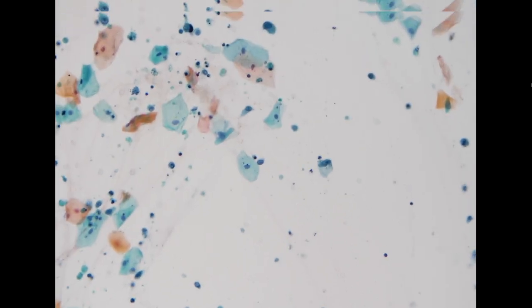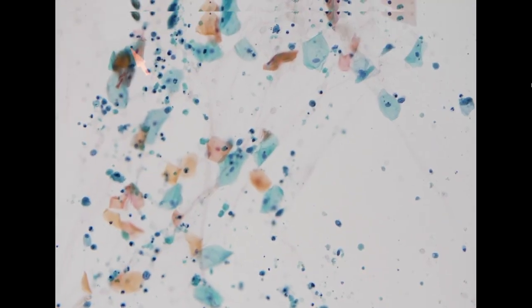So the next case is coming from a 69-year-old male. This is his voided urine specimen that we received a few weeks ago. On low power, we do not see nicely preserved cells. Here we have some intermediate cells, and then we have some superficial cells, but this is a male, so this is likely coming from the urethra or the external meatus.